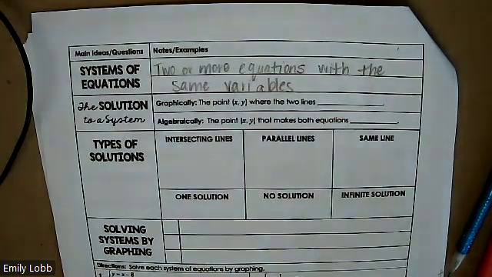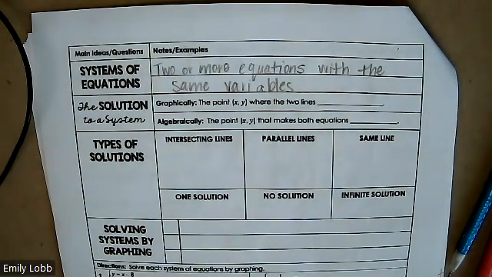This is page 16. Our definition for systems of equations are two or more equations with the same variables.